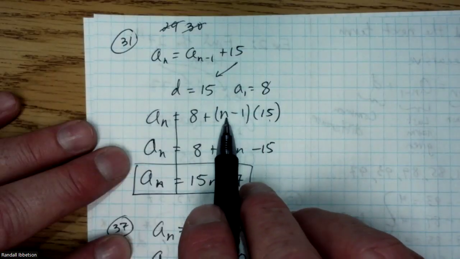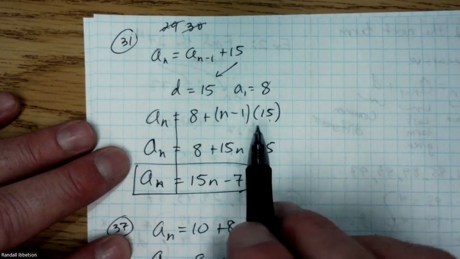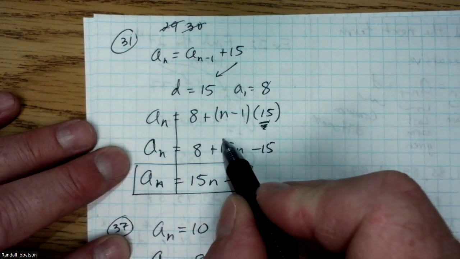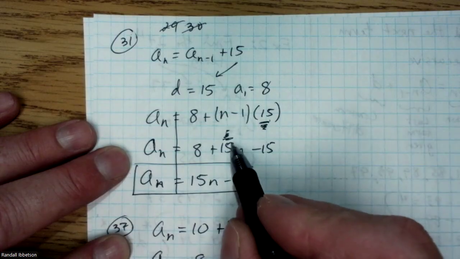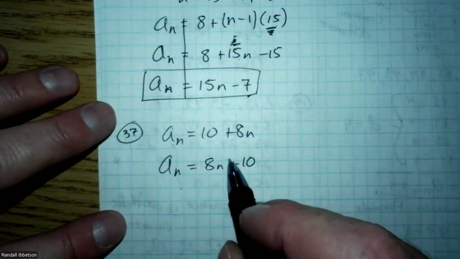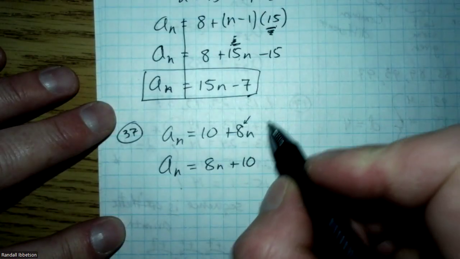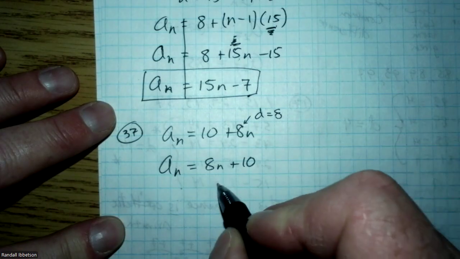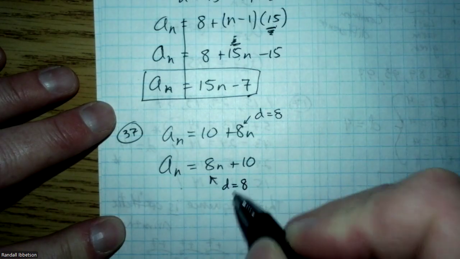And 15 times n was 15n, which means that this was the common difference. And now this is the common difference still. It was our counting number times n. So guys, the number in front of the letter n, to the left of n, that's d. d is 8. Even in this form, d has to be 8.